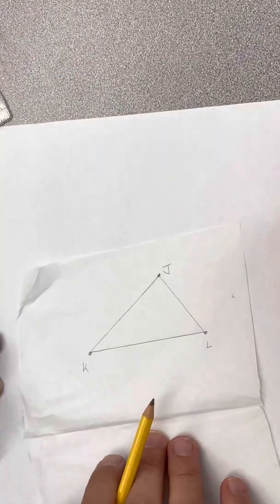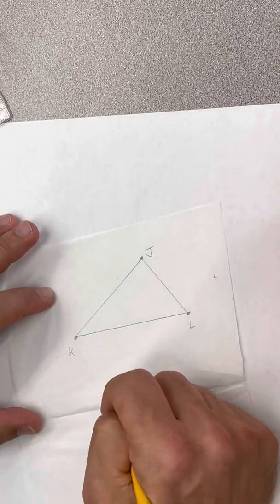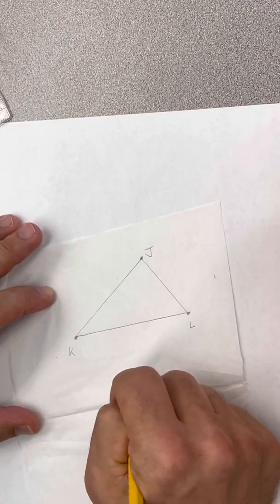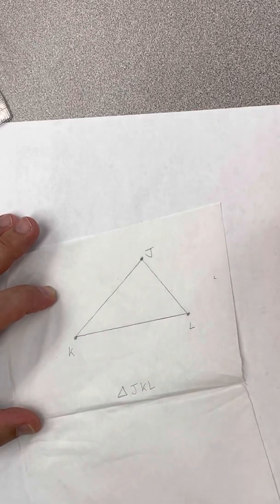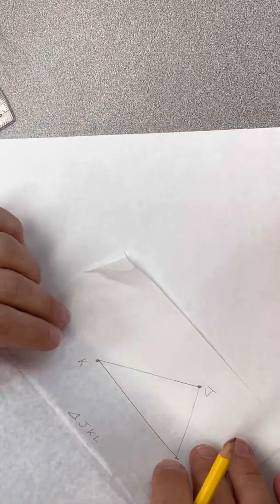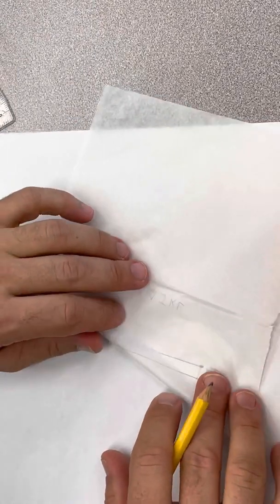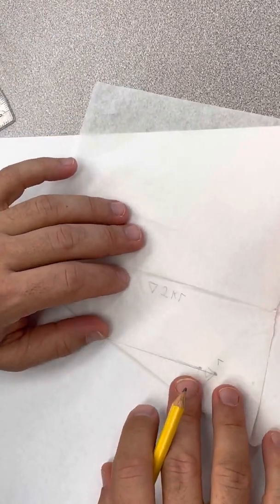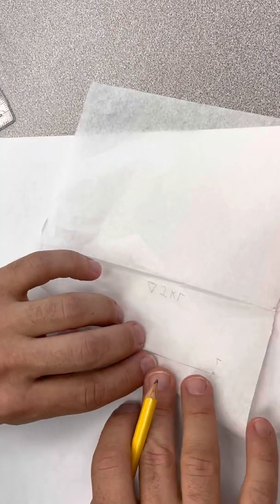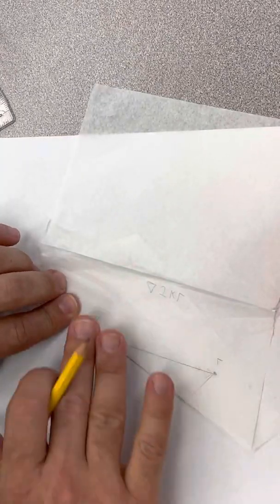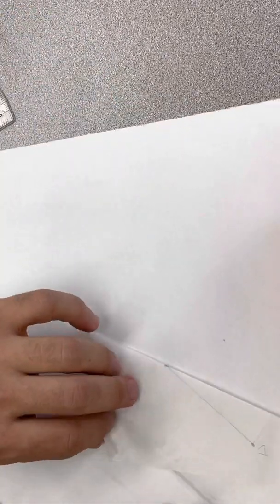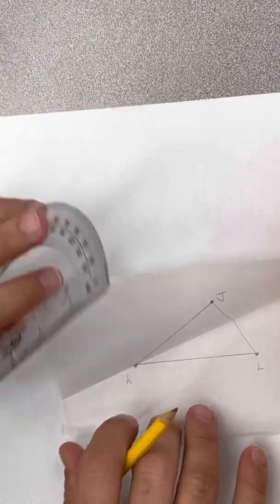Okay, so now we have triangle JKL. I need to check and make sure you can see it. So we have triangle JKL. Okay, now we need to find our angle bisectors. Last time we found an angle bisector, and this time we are going to be finding 3 angle bisectors, all right? So we're going to use the same process. We're going to fold over each side of each angle, and we're going to make a crease, and then we're going to draw a ray along that crease so that you have 3 angle bisectors.